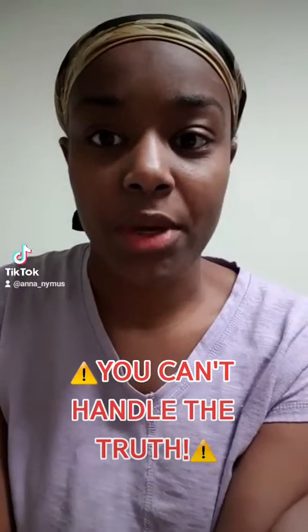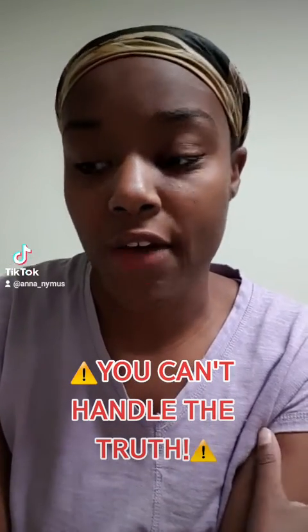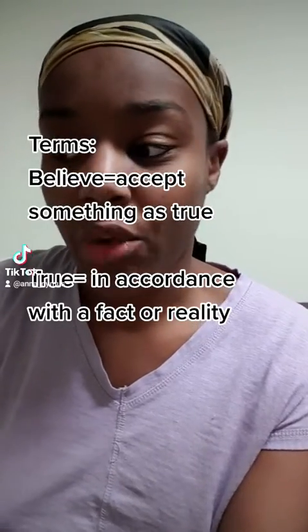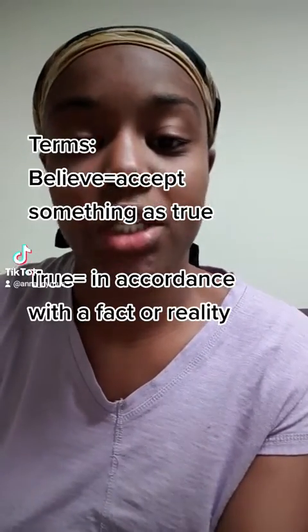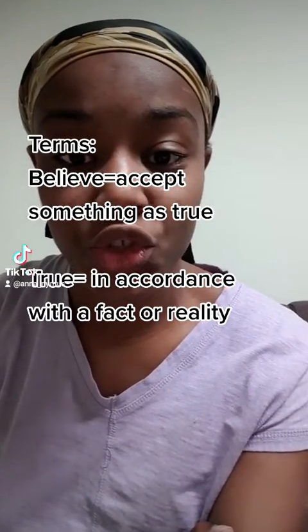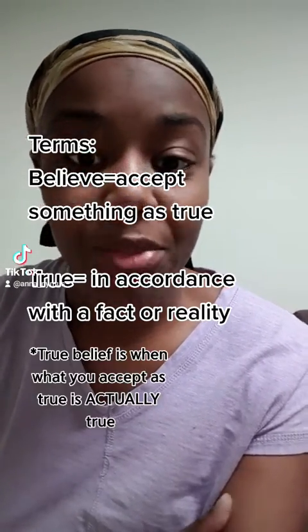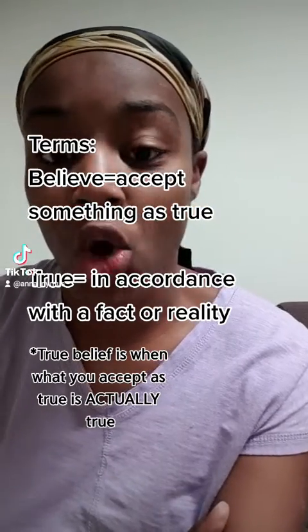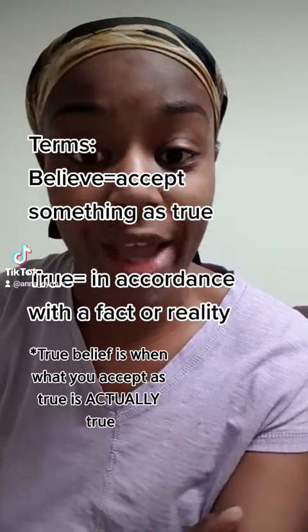So I know this is a topic that not a lot of people want to have, but I think it's very important, so stick with me. Before we begin, I really want to establish our terms and understanding. What it means to believe is to accept something as true. And what it means for something to be true is that it is in accordance with a fact or reality.